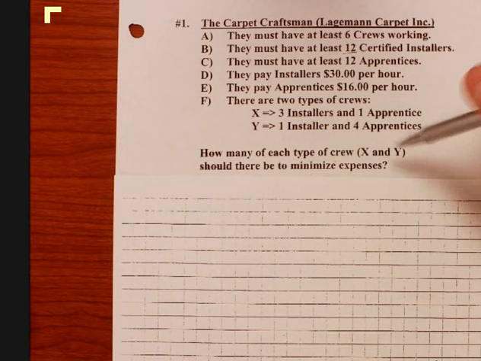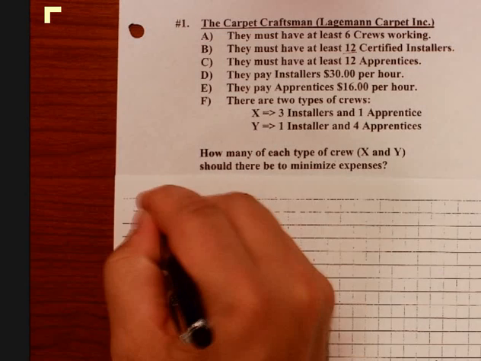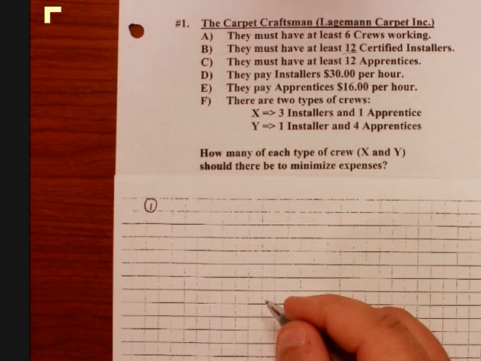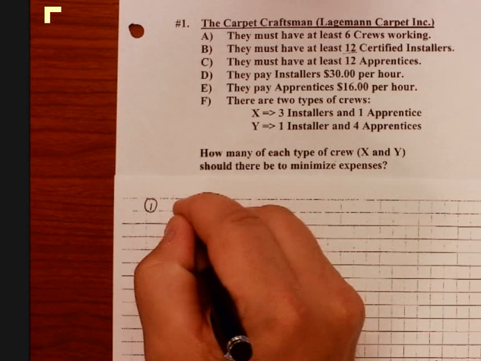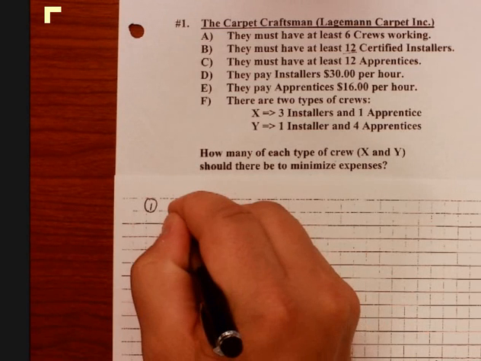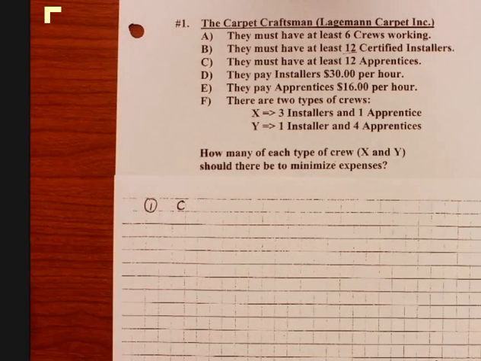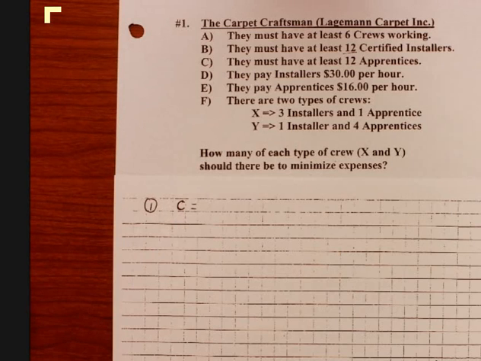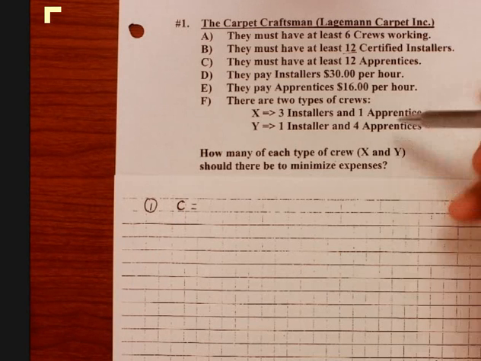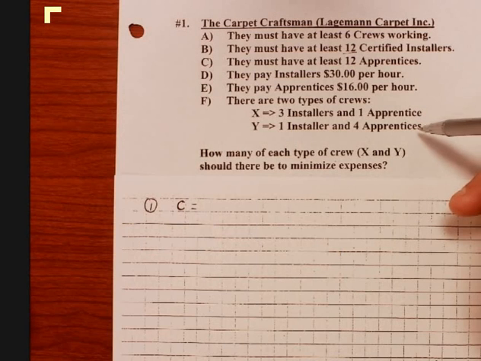So step 1 in this process, called linear programming, is to minimize our expenses. We're going to come up with an equation for our cost, and we want to minimize that cost. But our costs involve the X crews and the Y crews. And so we have to figure out how much it costs my father-in-law to have an X crew out in the field working somewhere.